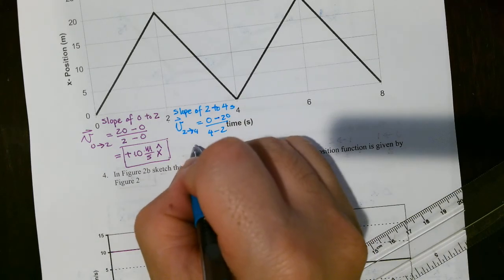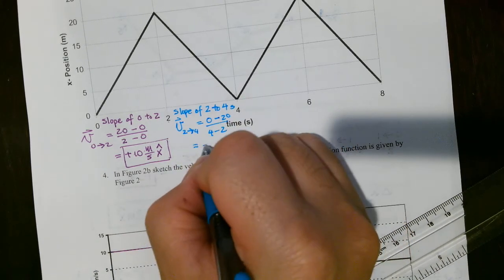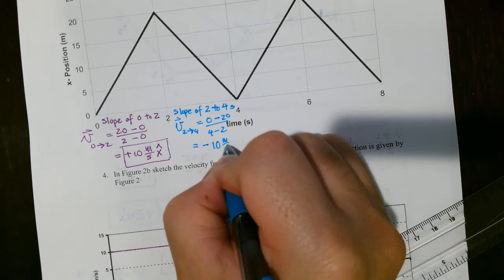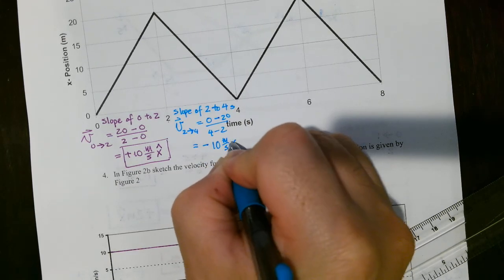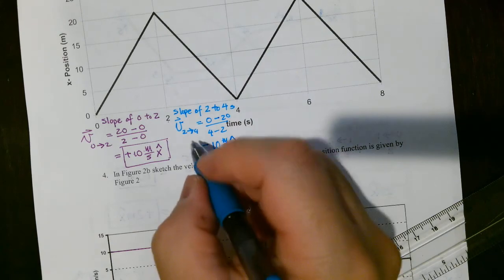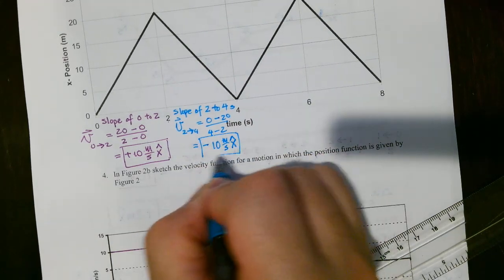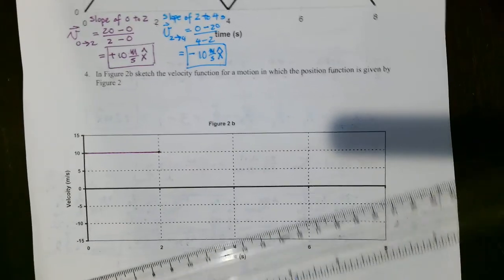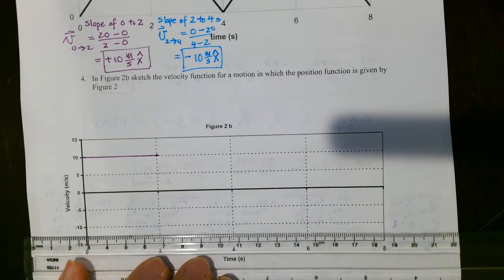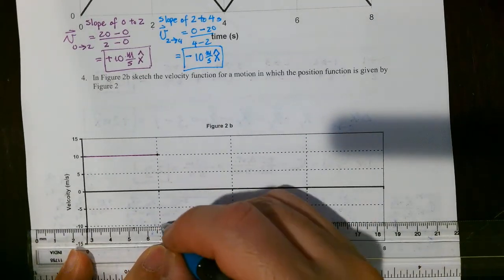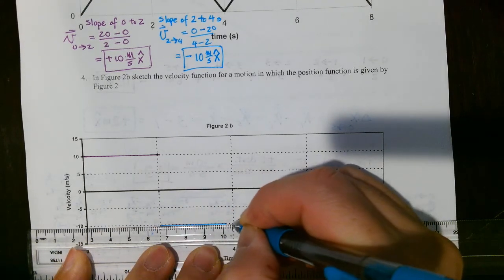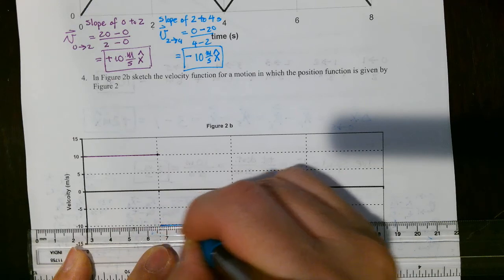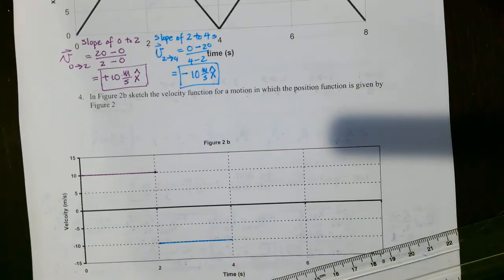And that looks like negative 20 over 2, or negative 10 meters per second x hat. So from 2 to 4 seconds, my slope value, which is my average velocity value, will be negative 10 meters per second for 2 seconds from 2 to 4 seconds.